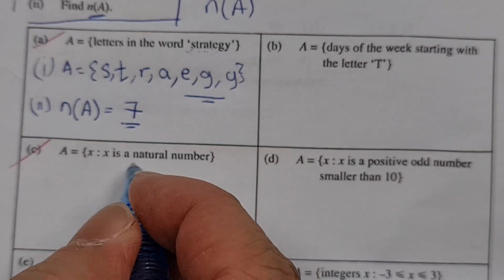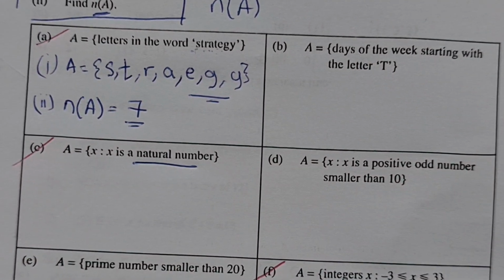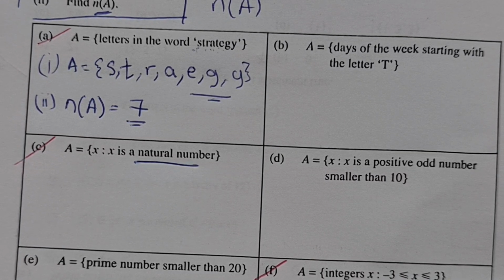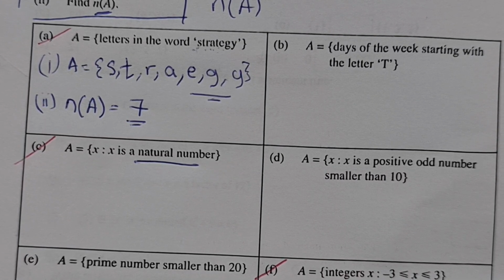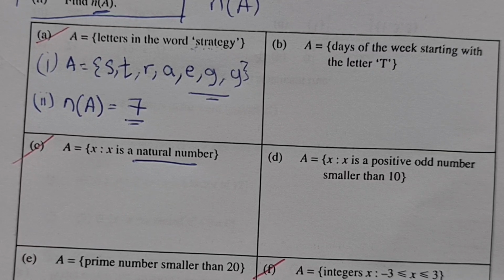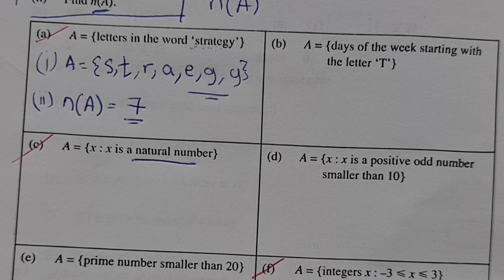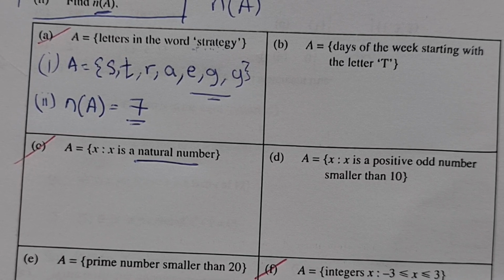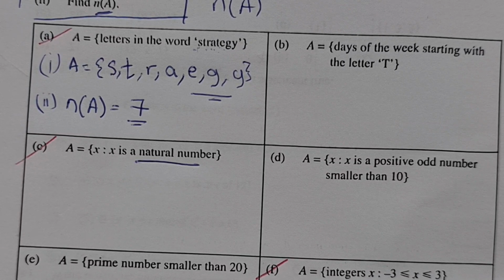Anyone can recall, yesterday I mentioned about this natural number. Natural number starts with? Anyone? I will start to call your names, so I try to memorize your names. I have this class photo over here based on last year, so I want to see your names and your faces. Maybe I'll get Andy, right? Andy, can I get you to start off first? Natural number starts with? Okay, very good.